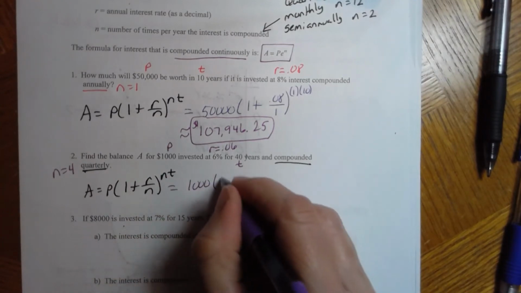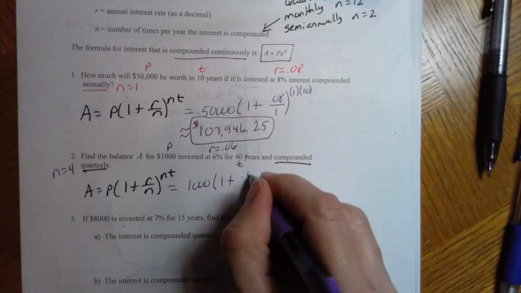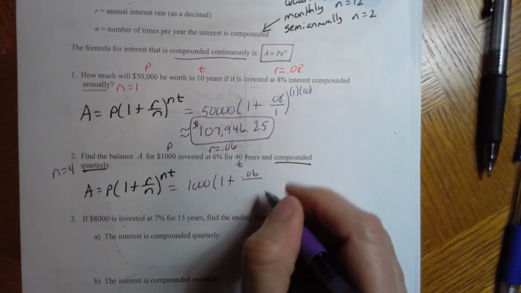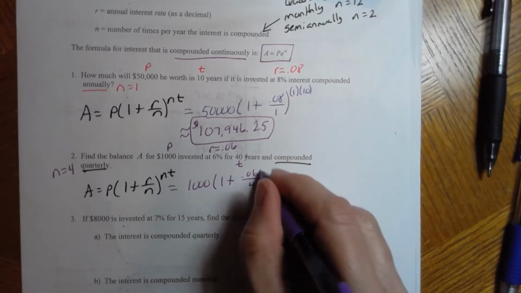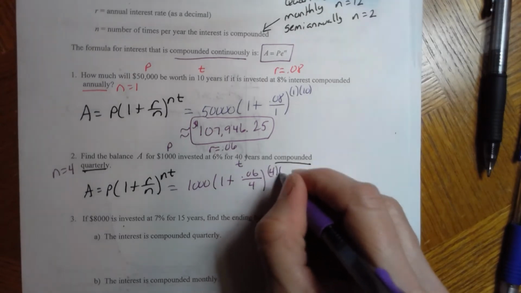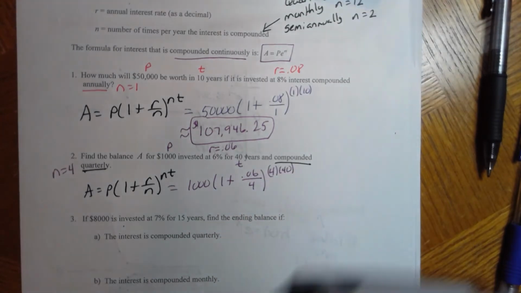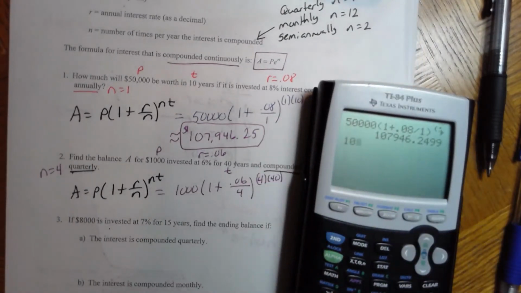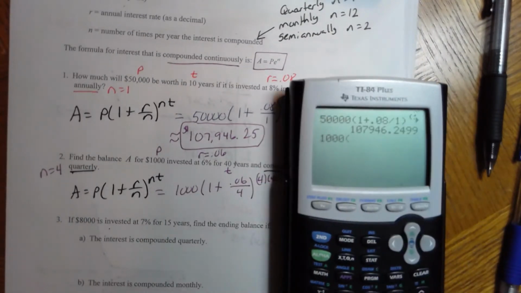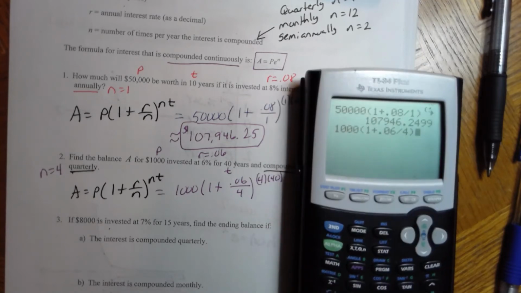$1,000 times 1 plus the rate, changing it into that decimal, 0.06, all over n, which was 4, raised to the 4 times 40. So plugging that into your calculator, we'll do it again together. We have $1,000, parentheses, 1 plus 0.06 divided by 4. The calculator will read that correctly.